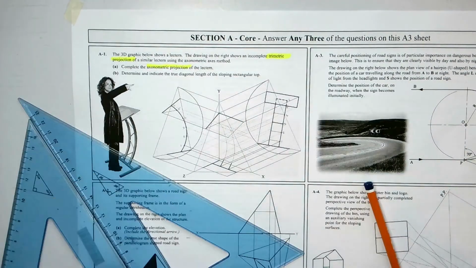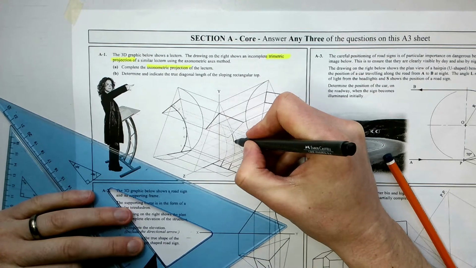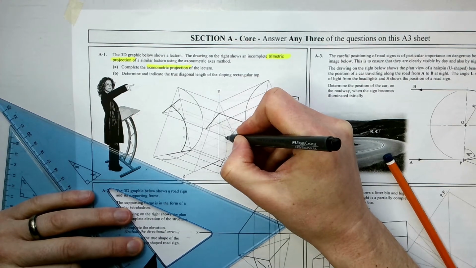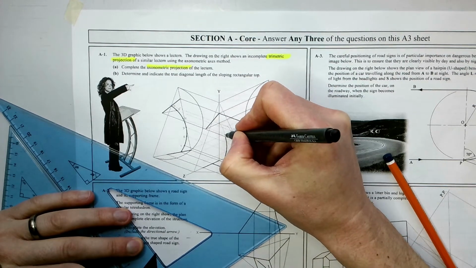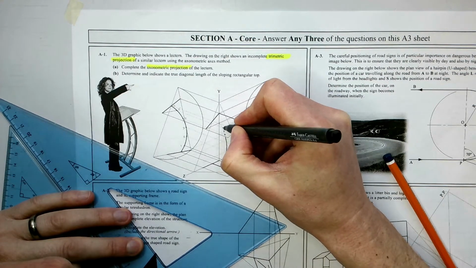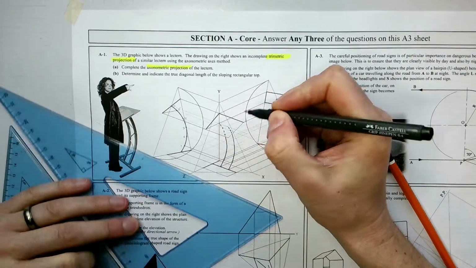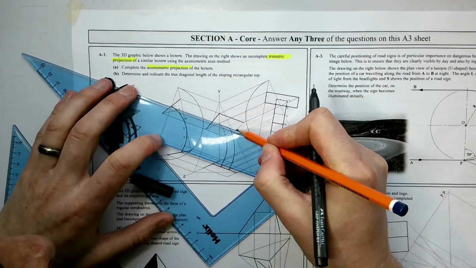I'm drawing them in only lightly first, and now when I heavy them in, there will be a small bit of hidden detail, so I can see all that portion of the stand. And a small bit of hidden detail is included. And that's part A of the question completed.